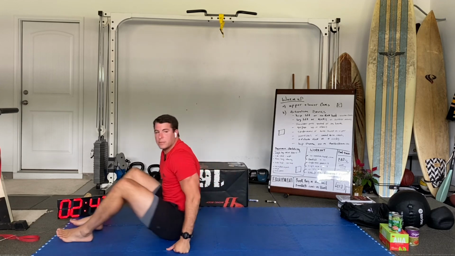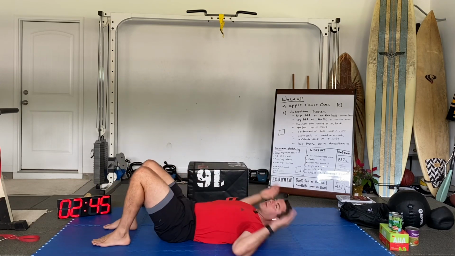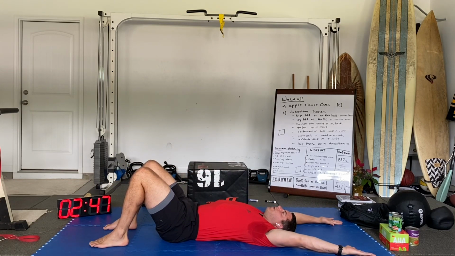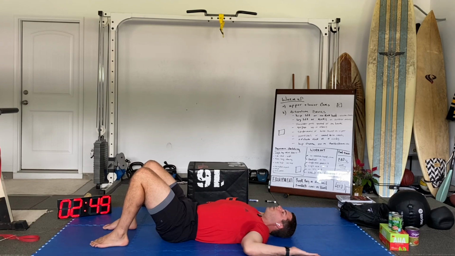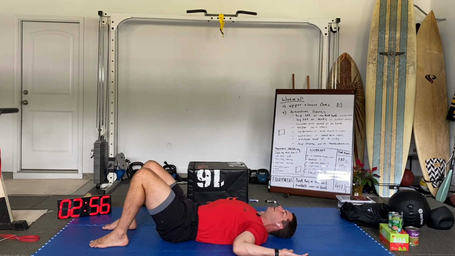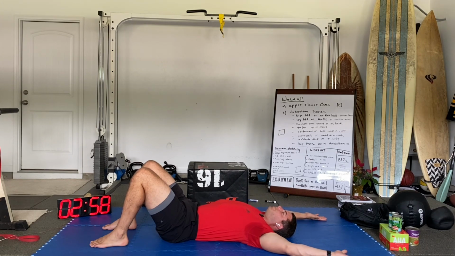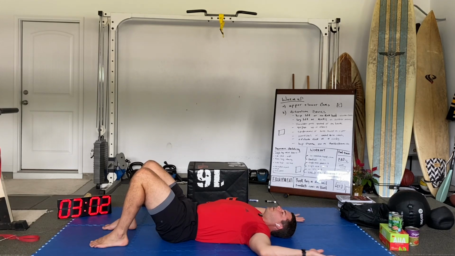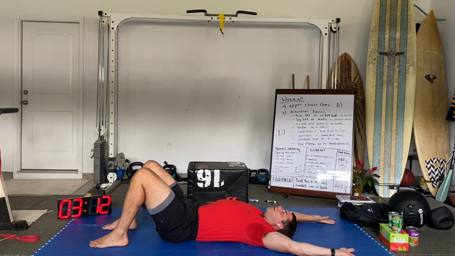Make sure you have some space. So reaching overhead, all the way down, all the way up. Trying to keep the wrists flat, trying not to flex the wrists. All the way down. We're going to go for about 7 more. 1, 2, keep going, all the way up, all the way down.